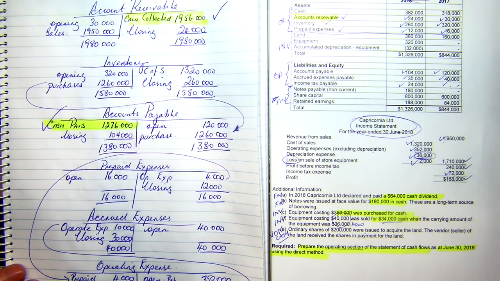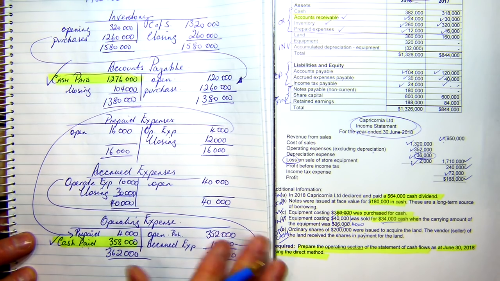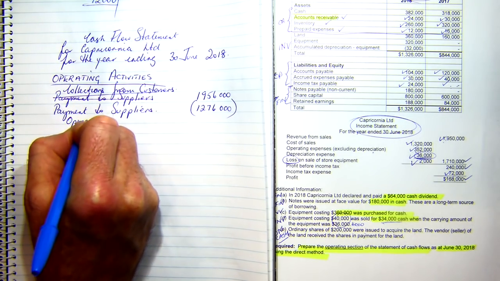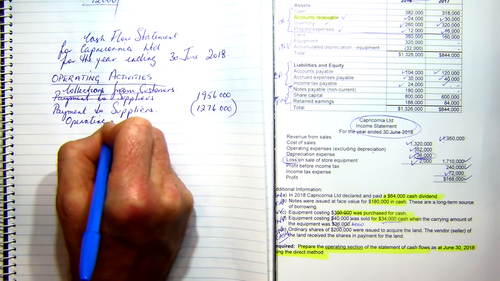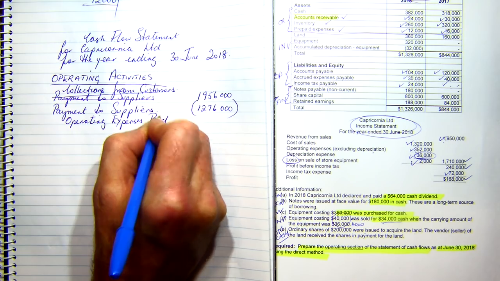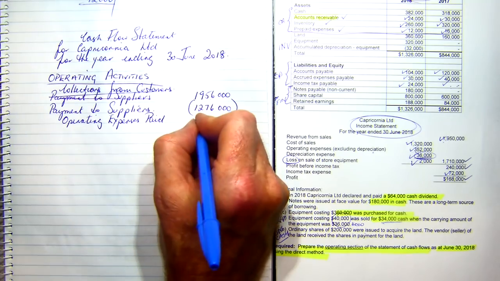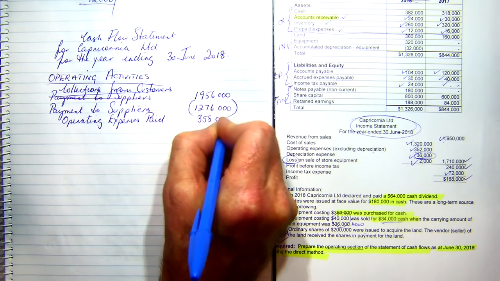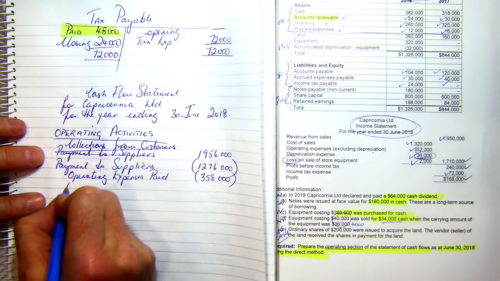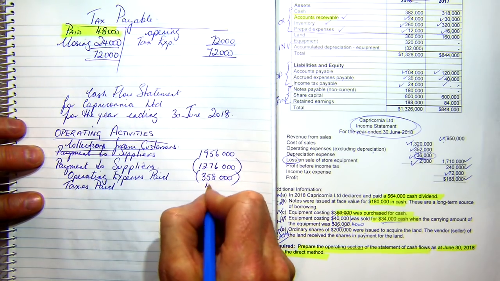What else we got? We've got operating expenses, slightly down off the screen. Operating expenses, cash paid 358,000. And that's a cash outflow. Next one is my taxes paid, 48,000.